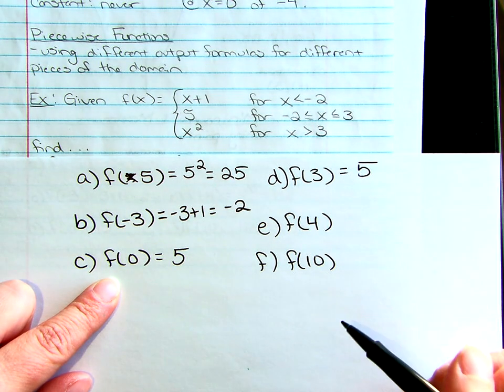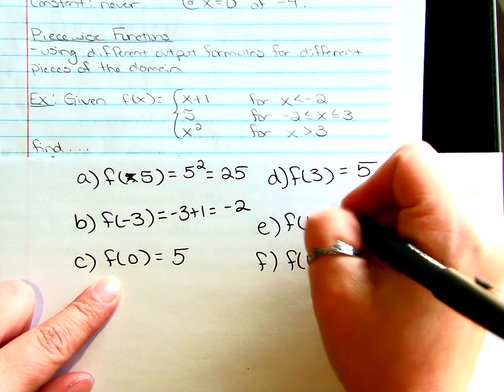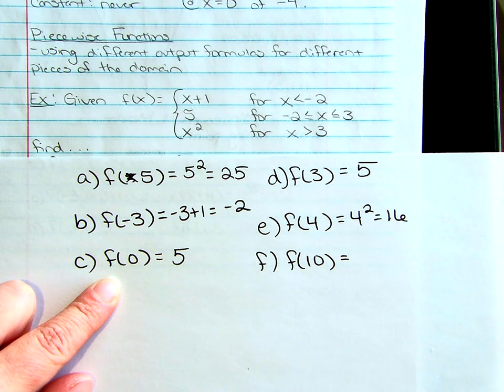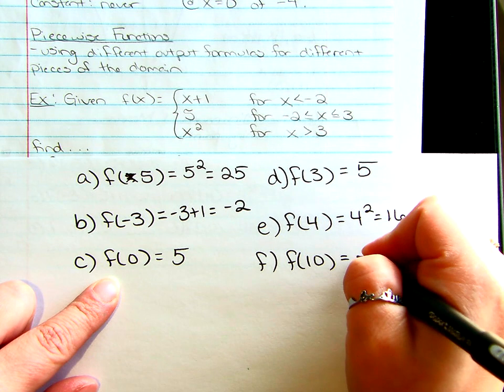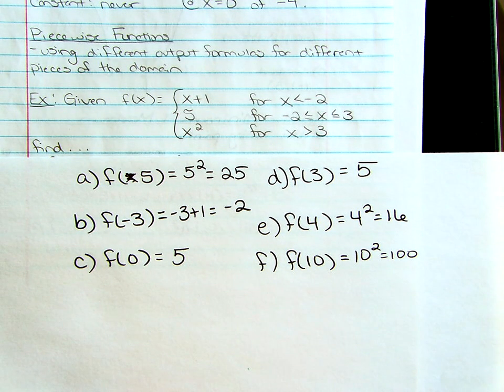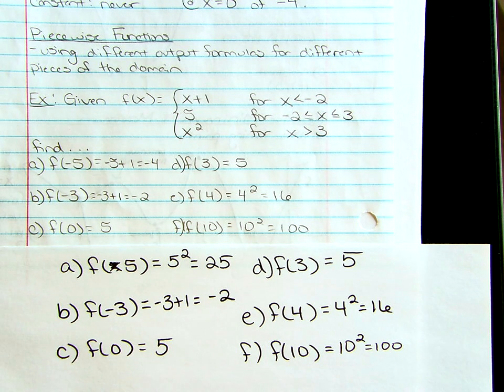F of 4, that's greater than 3, so that'll be 4 squared, which is 16. And what is f of 10? Yeah, it's 100, because that'd be 10 squared, which is 100. Are there any questions on how we were able to deduce which of those functions we used in order to come up with our solutions? Not too bad, right? All right, let's graph them.